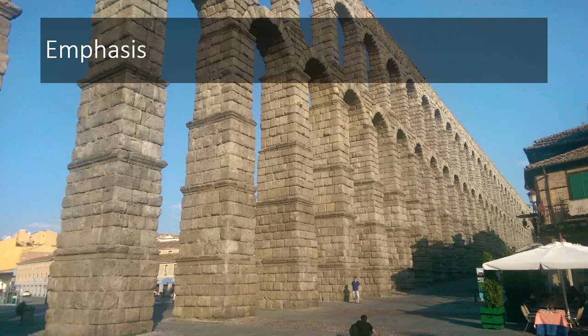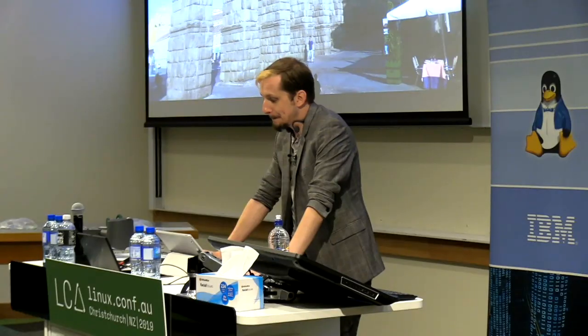So we have here, this is an aqueduct, a Roman aqueduct in Segovia, in Spain. And so you can kind of see that the Romans put a little bit of emphasis onto the aqueduct there. The little person down the bottom is a testament to how large that thing is. Now, you don't necessarily need to go that far. You don't need to make things that big.